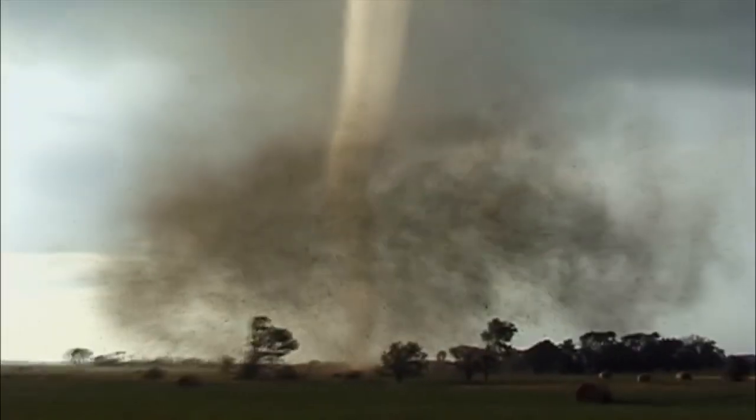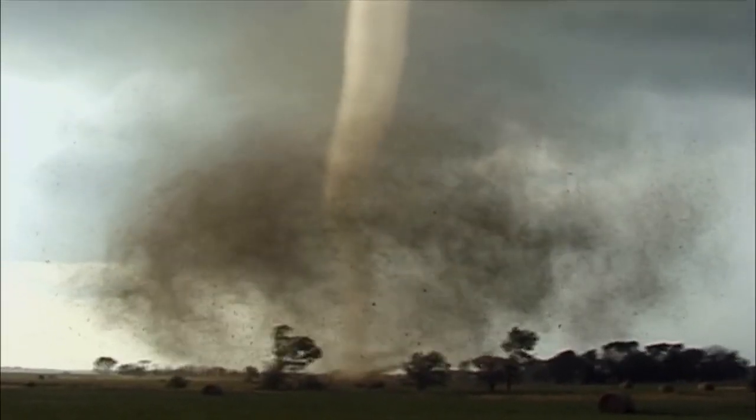If you actually look on YouTube and look up supercell, you'll see thousands and thousands of videos of people chasing storms. And you'll see a dark menacing cloud. You'll see rain falling down. You might see a tornado dancing and causing debris to fly in the air.